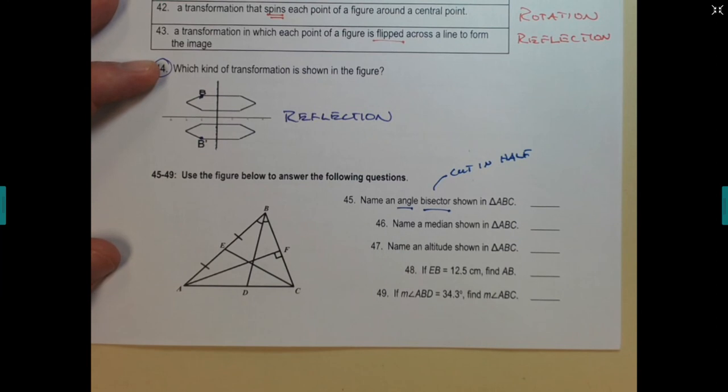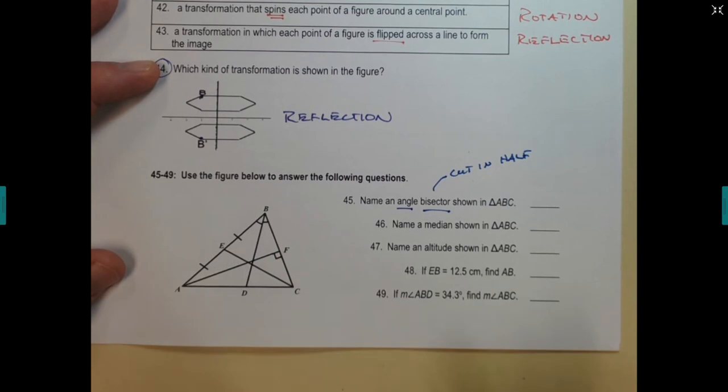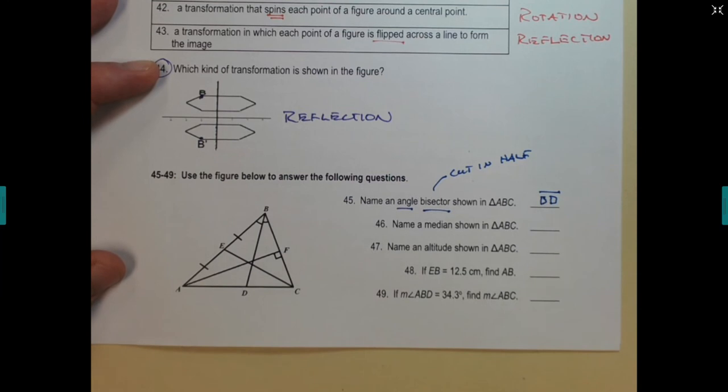Do you have any idea where on this diagram they're trying to tell you that an angle was cut in half? BD. Yeah, it's right here. It's right at point B, so that's the angle bisector, you got it. That's got to be segment BD. I love it.